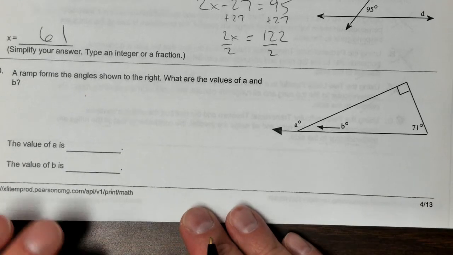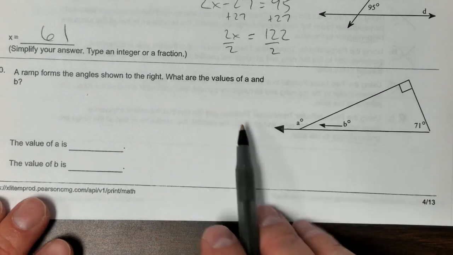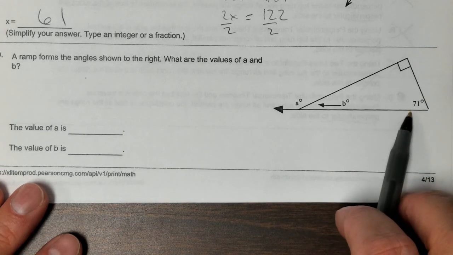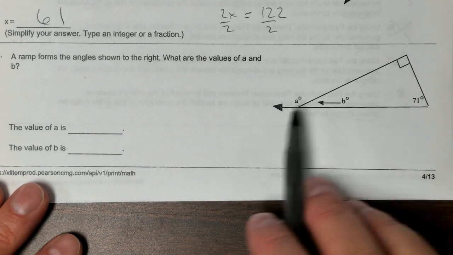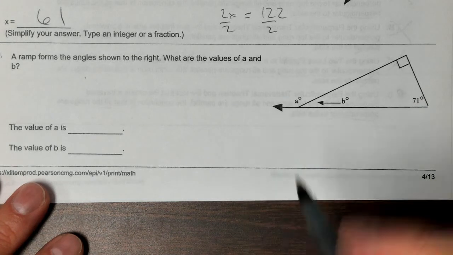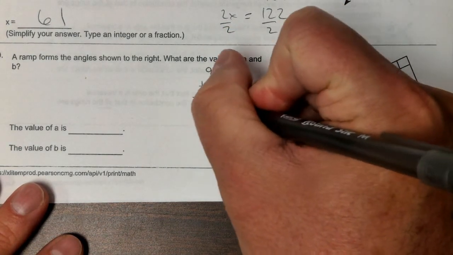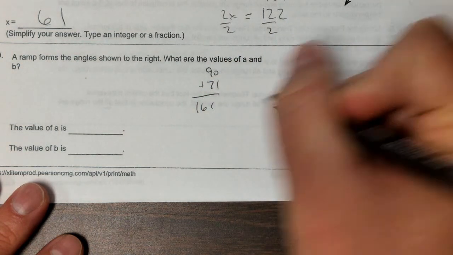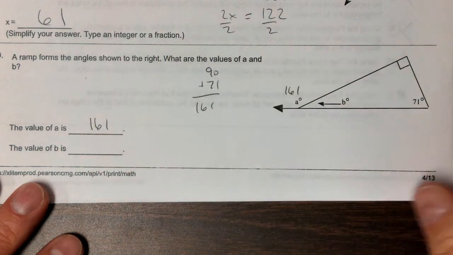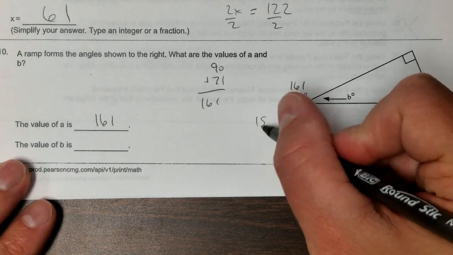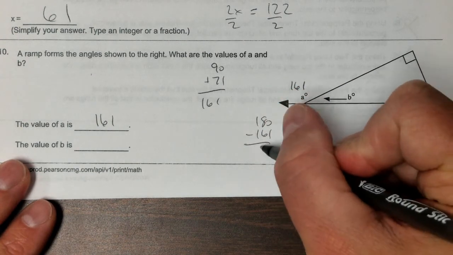Okay, on this one, a ramp forms the angles shown. You've got a 90-degree angle and a 71. So add those together to give you A. So that's your first step. And then to get B, you do 180 minus 161 and you get 19.